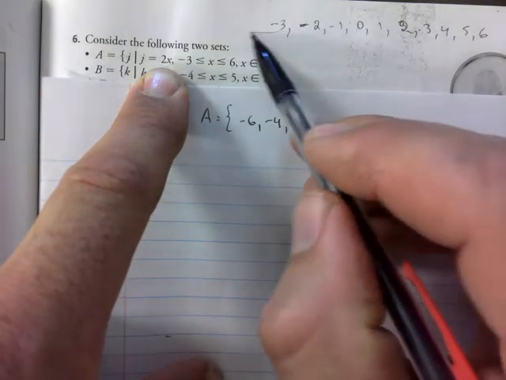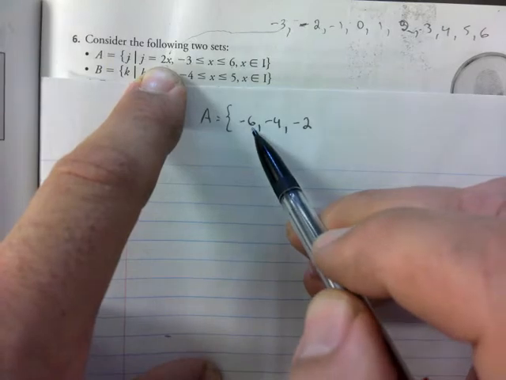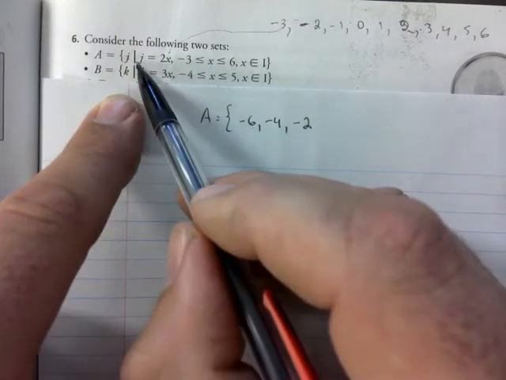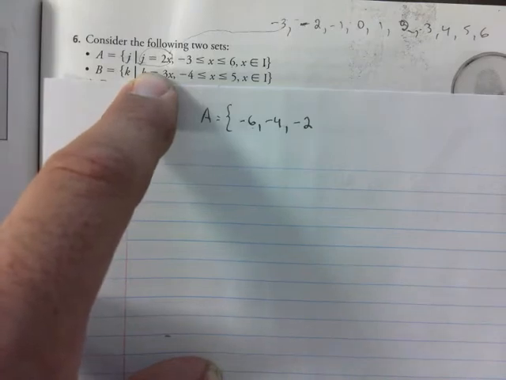So I'm plugging each one into x here. So if I plug in -3, I get -6 out of this expression. This is kind of like the rule that describes what's going to be in set A. So I'm almost like building it, I'm constructing it. Does that make sense?